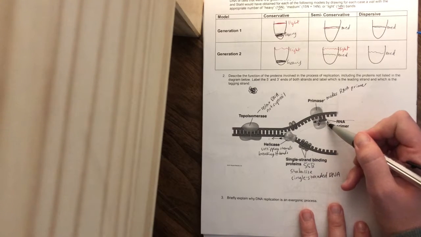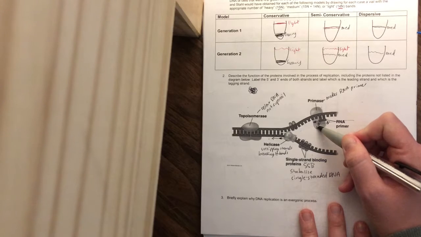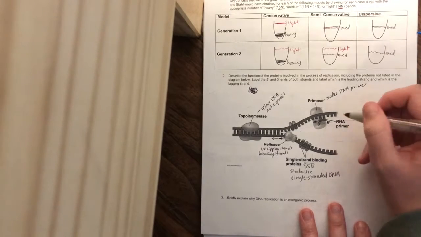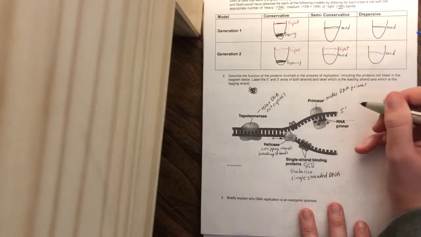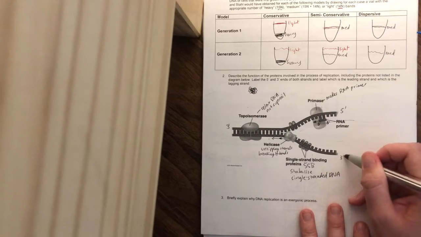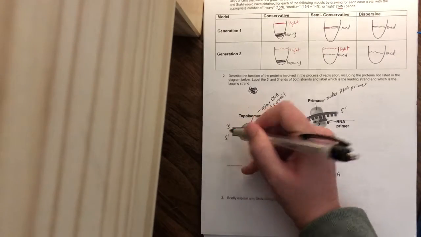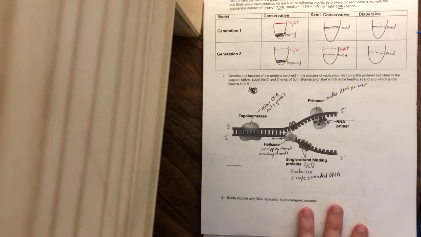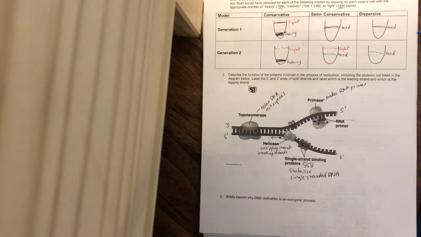So notice that we're going from 5' to 3' direction. Here's our 5' end, and this is the 3' end. That means on this strand, we've got 3' here, 5' here. Because they're complementary, they line up in opposite directions like that.